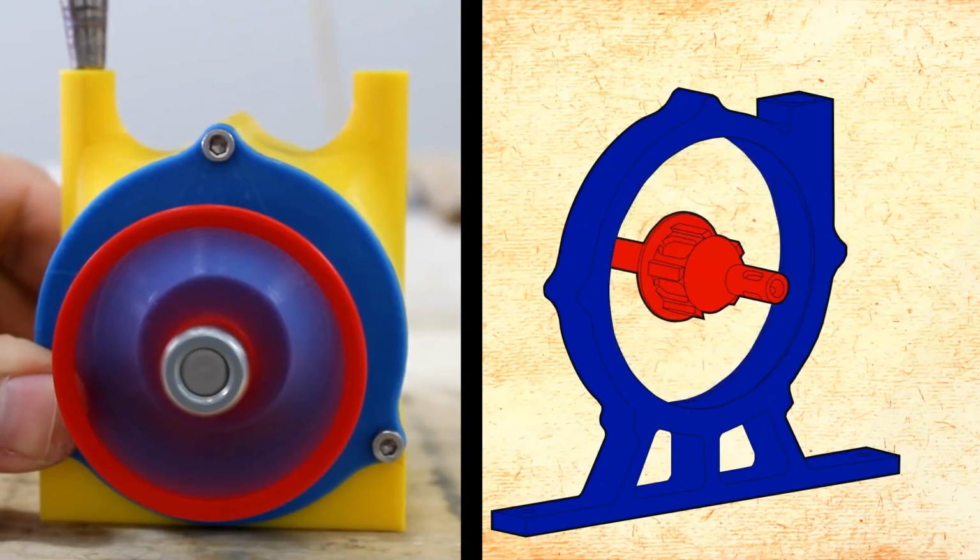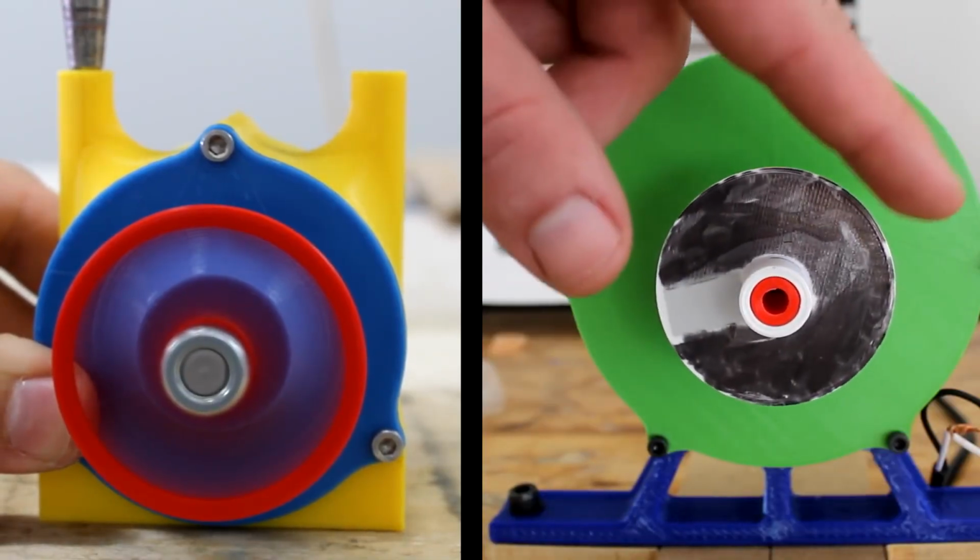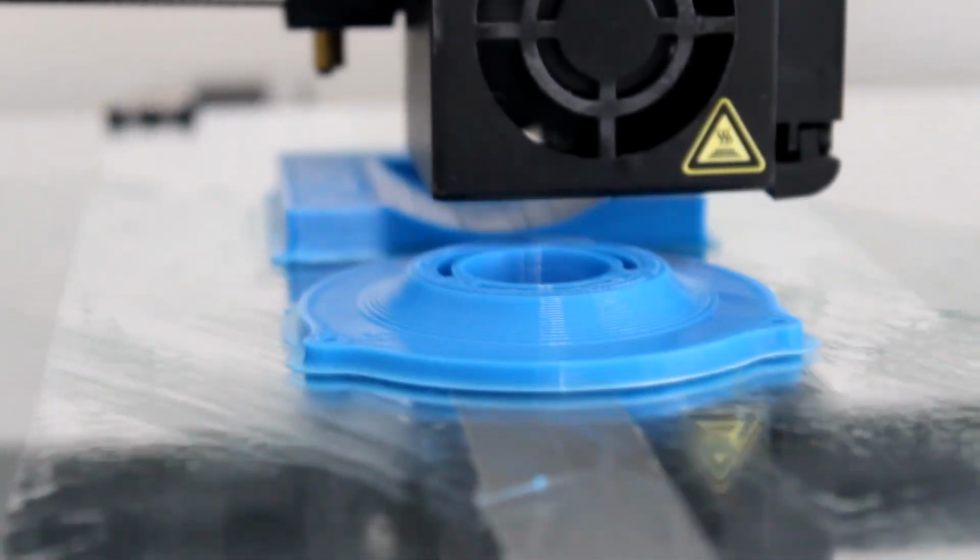If you follow this channel, you probably know that I have built 2 Tesla turbines in the past. And by built, I mean I 3D printed them. This will be my 3rd attempt at 3D printing a Tesla turbine. And this time I want to make things a little bit different.